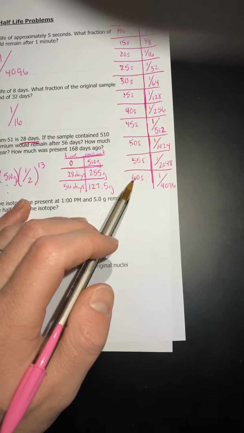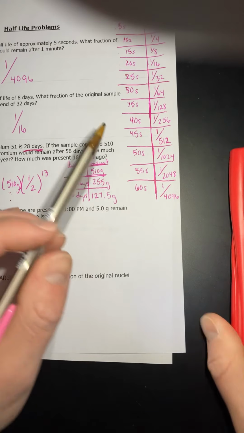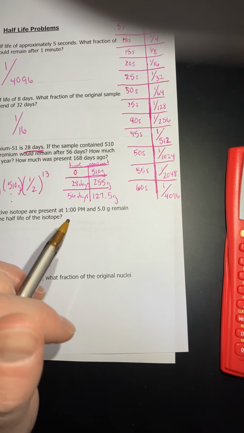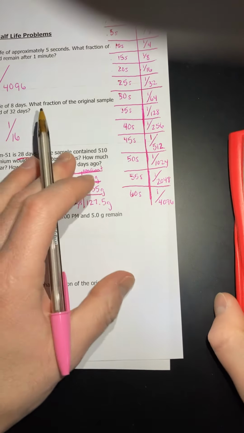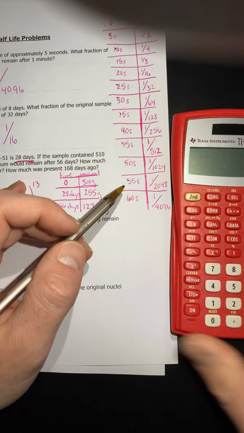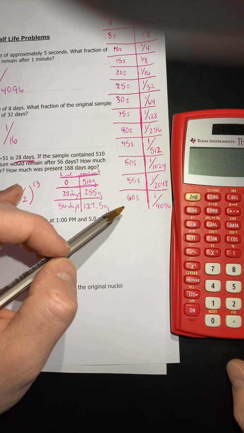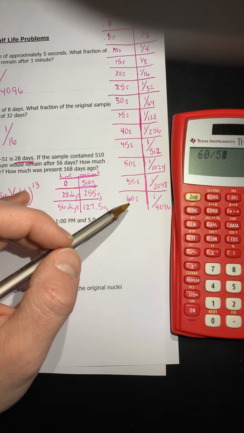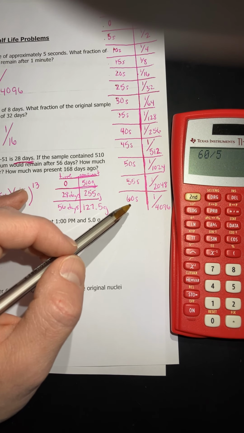So like up here, now you're only going to get this if your calculator can give it to you in a fraction. But let's say that we were trying to get this one in a decimal form. Well, if I know that my total time is 1 minute, which is 60 seconds, and my half-life is 5 seconds, 60 divided by 5 is going to give me 12. Okay?